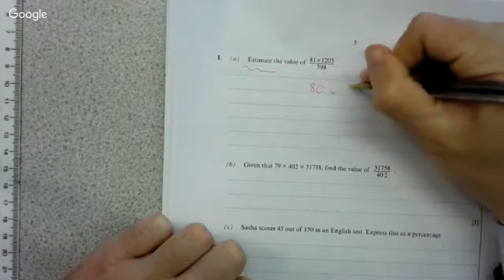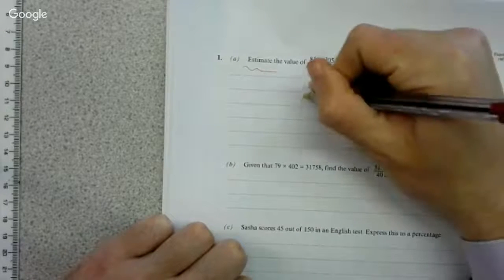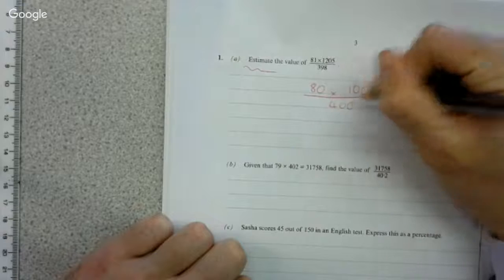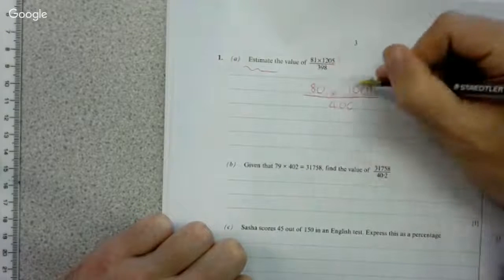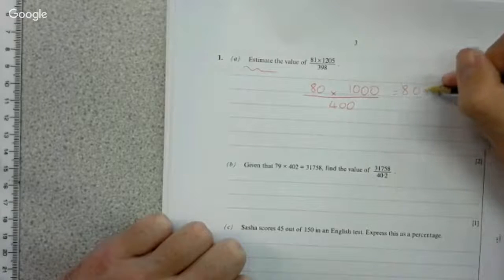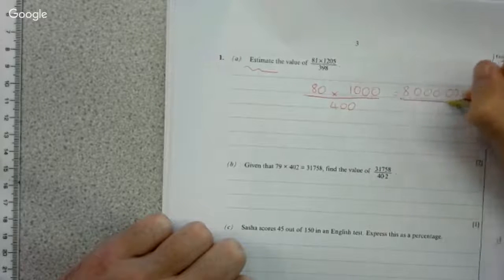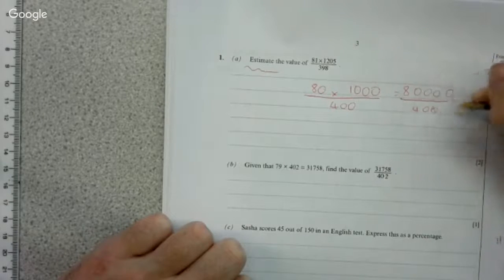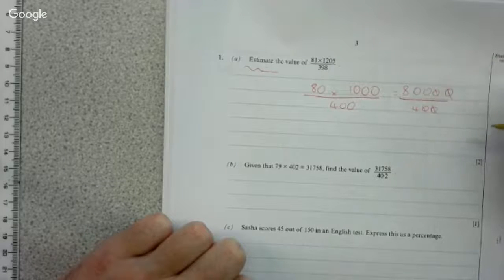90 times by 1000, all divided by 400. So that's going to be 8 times 1 is 8, and then 1, 2, 3, 4 zeros. So 1, 2, 3, 4 zeros over 400. I'm then going to cancel out a 0 top and bottom, 0 top and bottom. Really, I'm dividing by 10 top and bottom there.